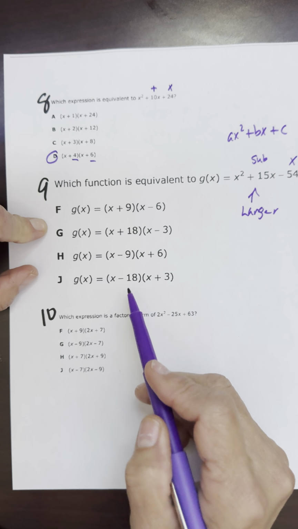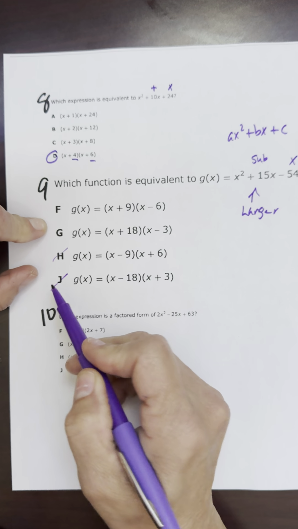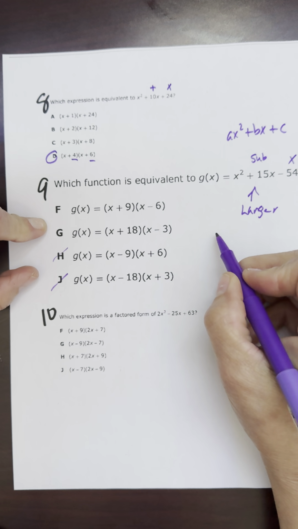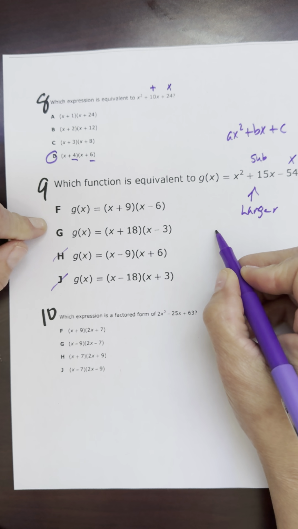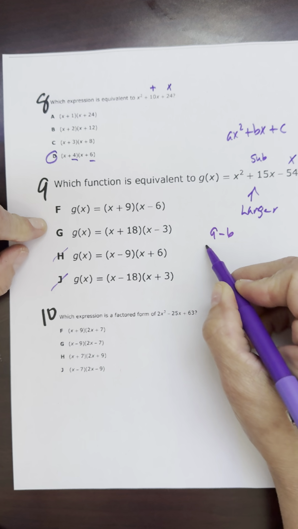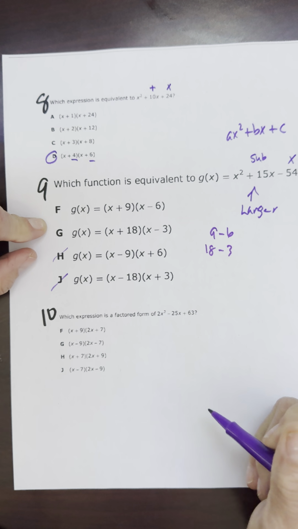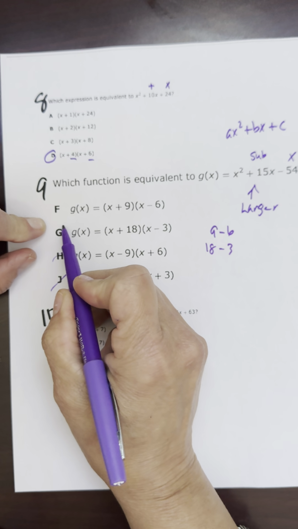So your 9 and 18 need to be positive. So H and J are not it. So you're looking for what subtracts to give you 15. Is it 9 minus 6 or 18 minus 3? Of course, it is 18 minus 3, G.